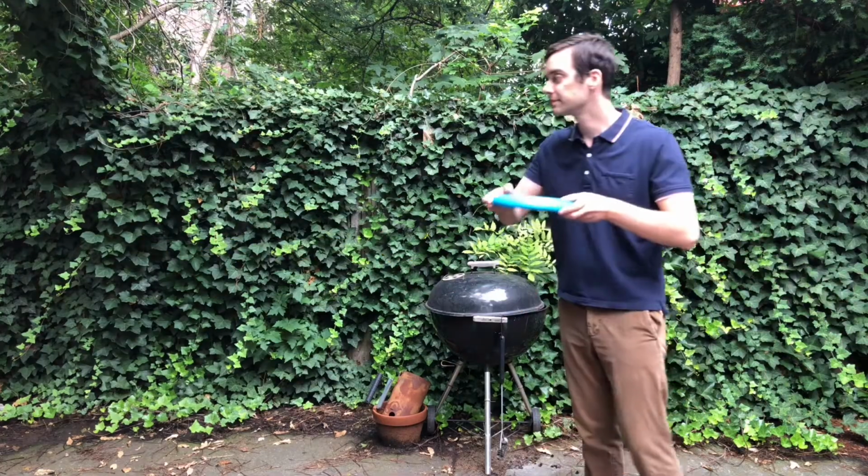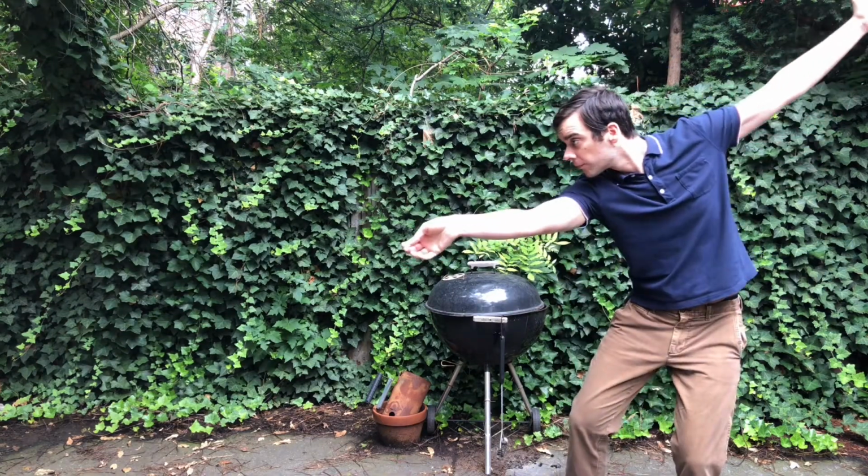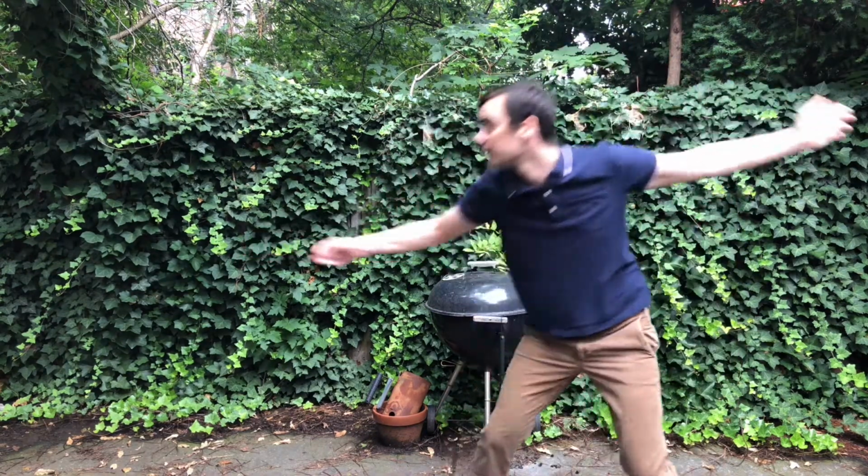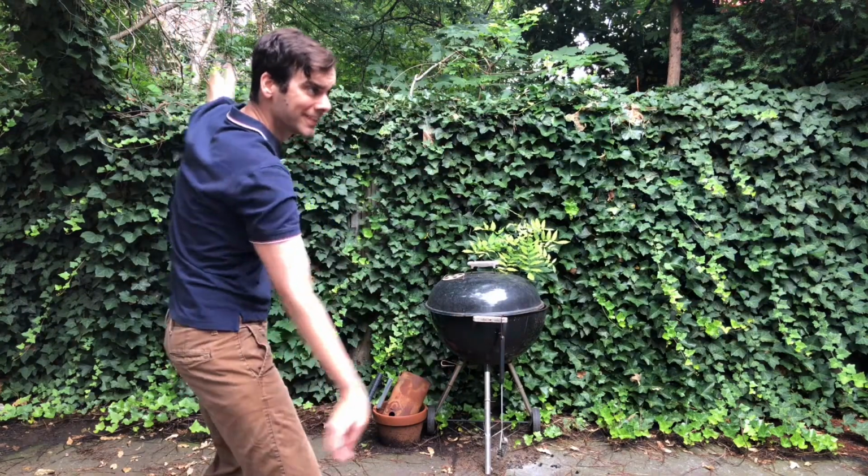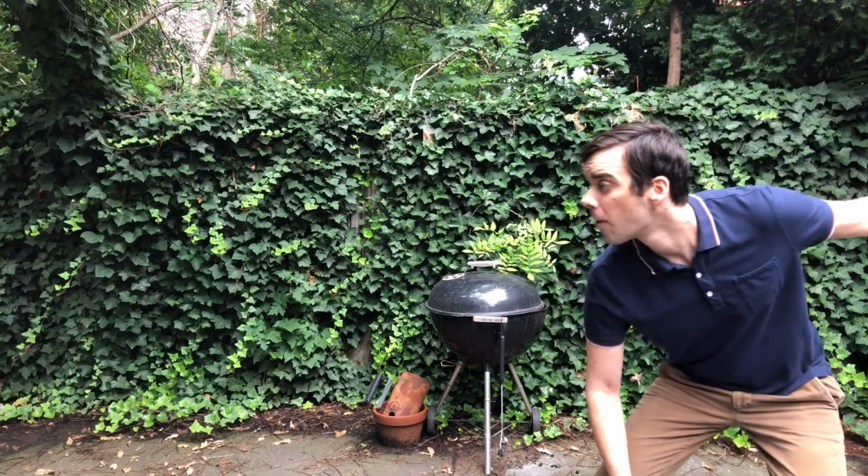You can see me throwing it at different angles here. The angle at which you throw the Frisbee affects its flight direction and distance. Two key aerodynamic forces that act on a Frisbee during flight are lift and drag.